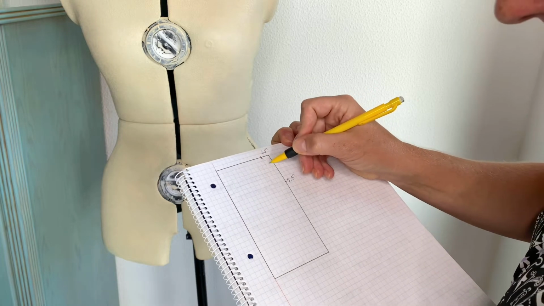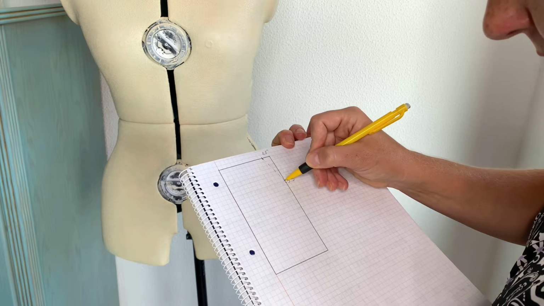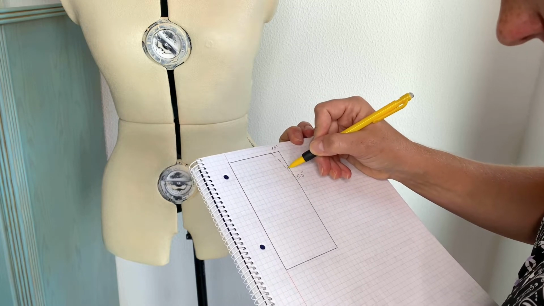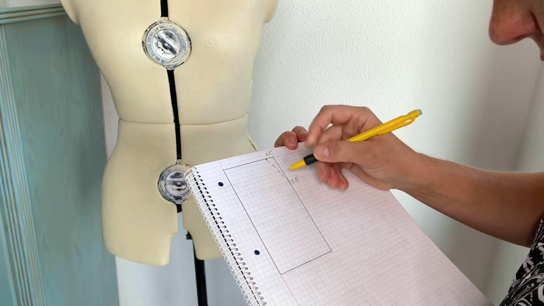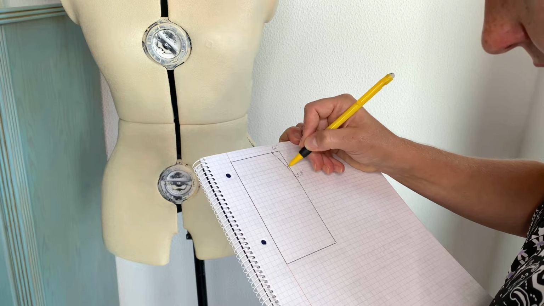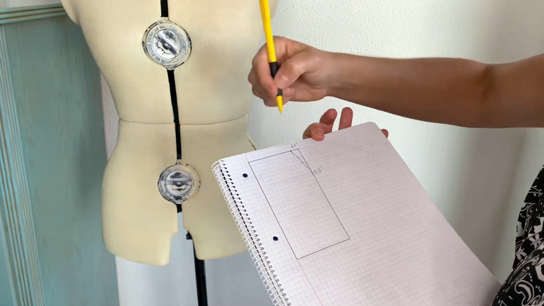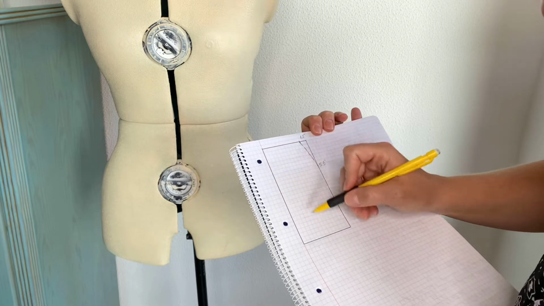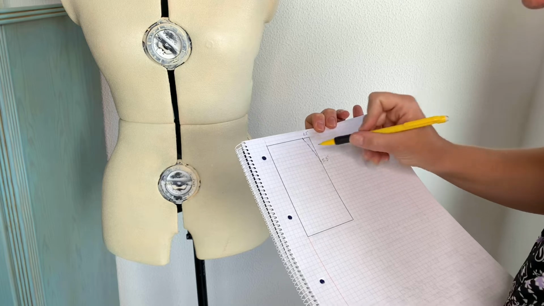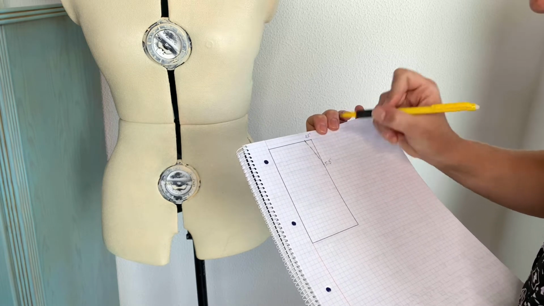And then on our pattern, we will create, you see, this line of the side dart or of the side seam. So this is how it will be looking. And then you can build a skirt, you can build pants from this, but the side dart you will already have exactly according to the certain body measurement.